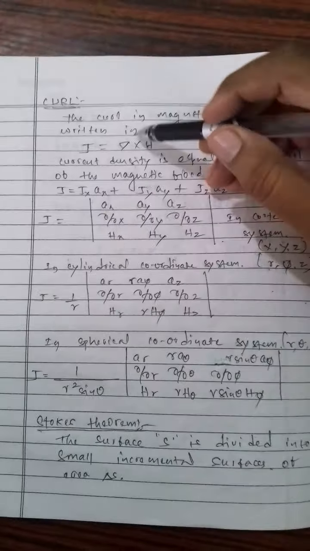J is equal to 1 upon r times the determinant with rows Ar, r Aphi, Az; dou by dou r, dou by dou phi, dou by dou z; Hr, r Hphi, Hz. That is, in the cylindrical coordinate system, the curl can be written like this.